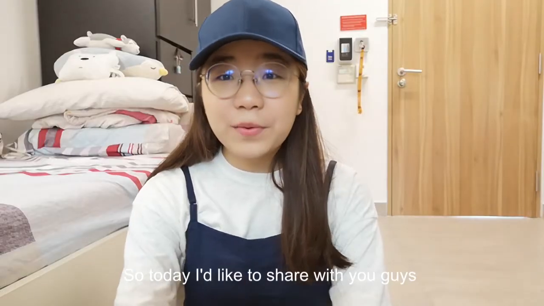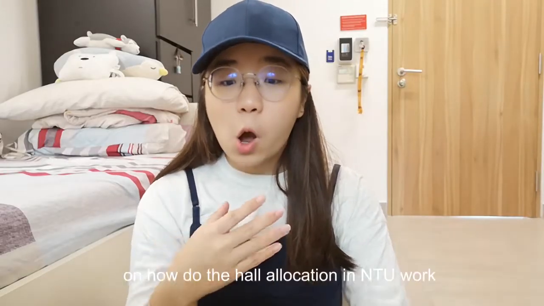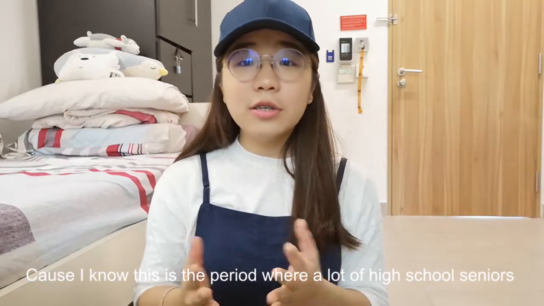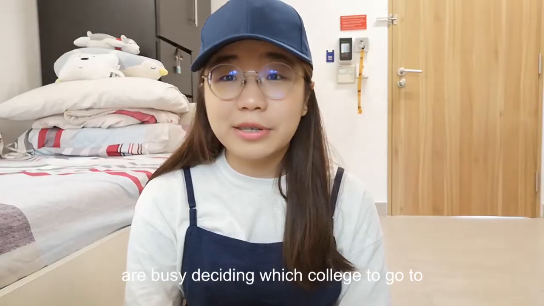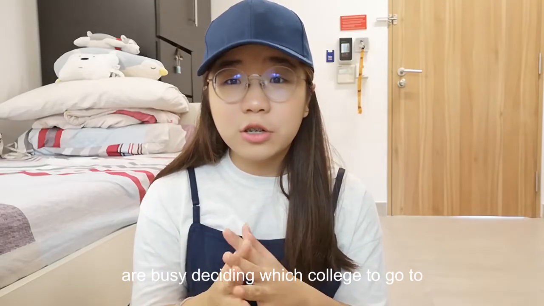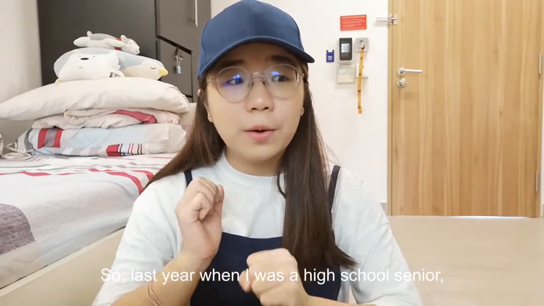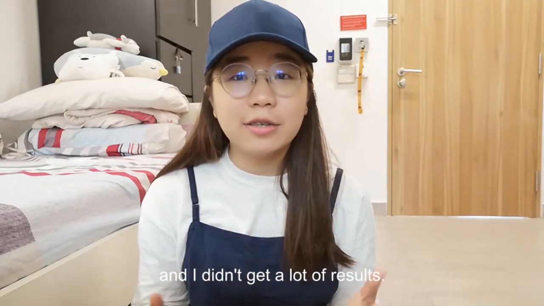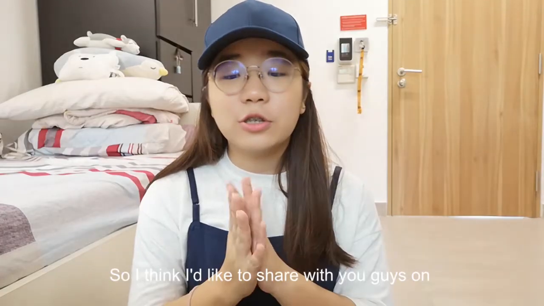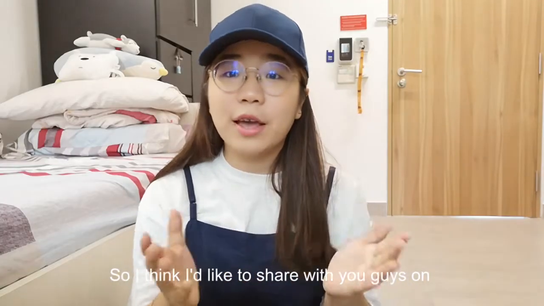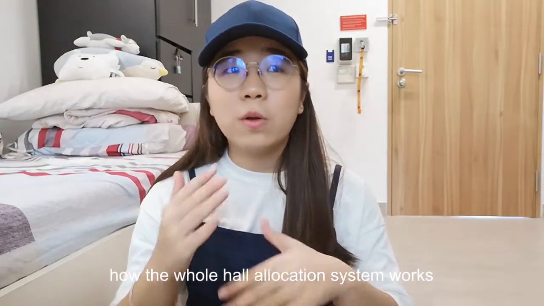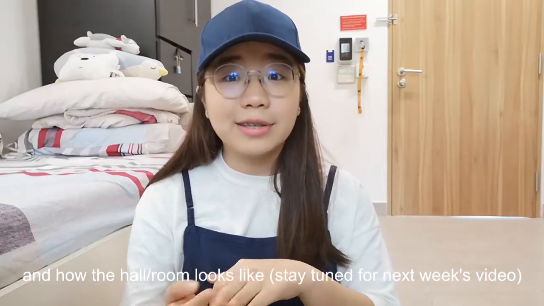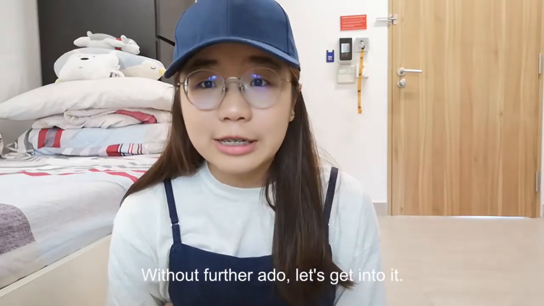So today I would like to share with you guys how the hall allocation in NTU works, because I know this is a period where a lot of high school seniors are busy deciding which college to go to. Last year when I was a high school senior, I checked online to see how NTU's halls looked, and I didn't find a lot of results. So I would like to share how the whole hall allocation system works and how the halls and rooms look. Without further ado, let's get into it.